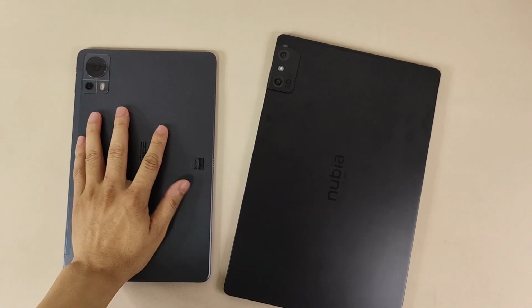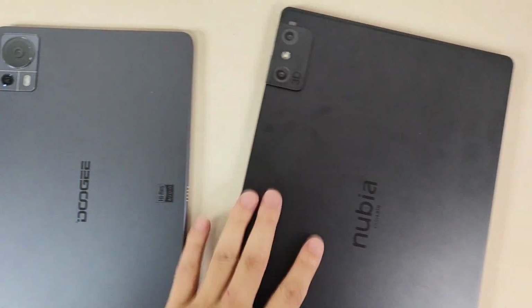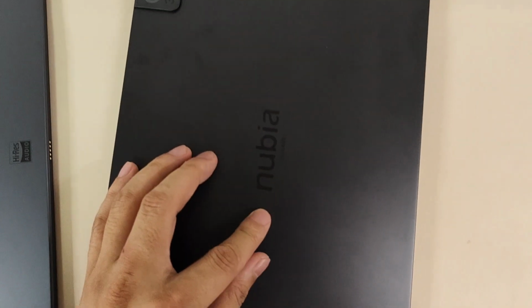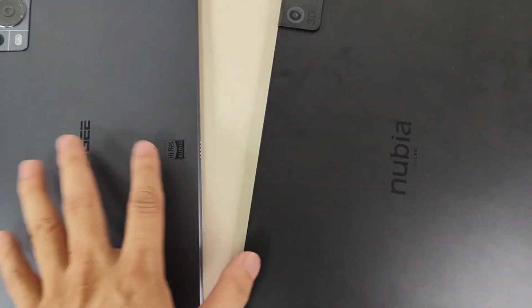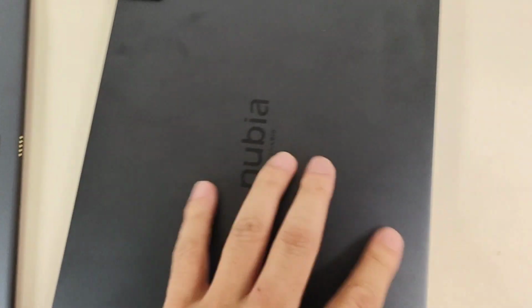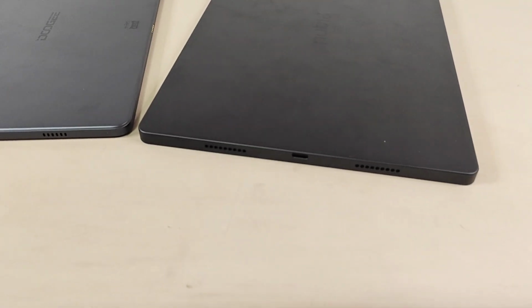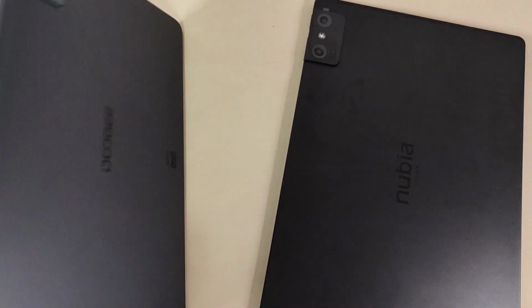So it's a bit heavier than the Doogee T20, and the size is also bigger. But both of them put their logo in the middle of the pad, and here's the magnetic connection I mentioned above, so you can connect a keyboard. You can use this as a laptop. Yes, that's very convenient for you to use it.